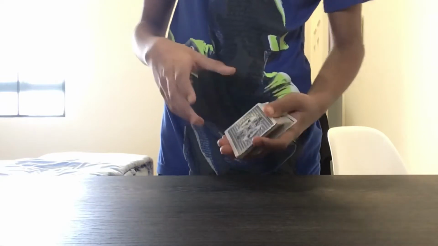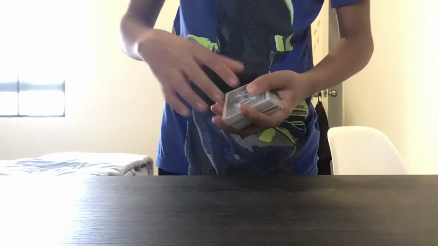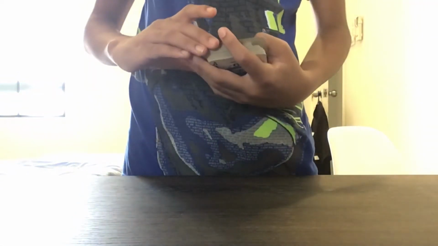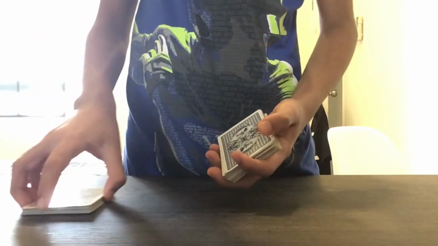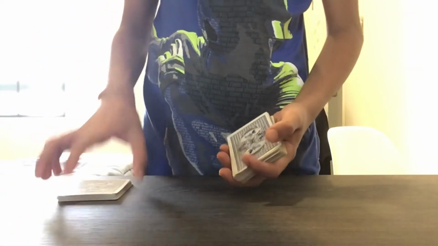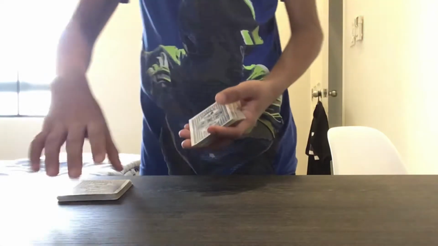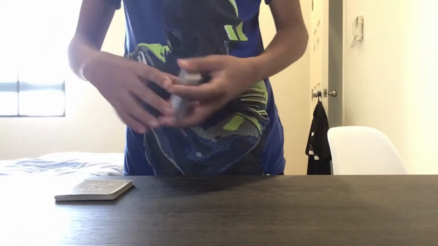In this video, I'm going to teach you how to cut the 4 aces when the deck is in random order. So first I'll start off with the performance of this card trick. So I cut the pile here.